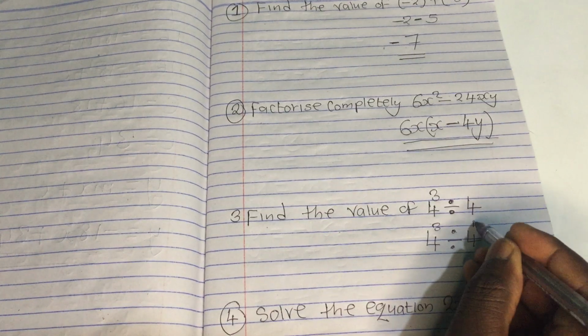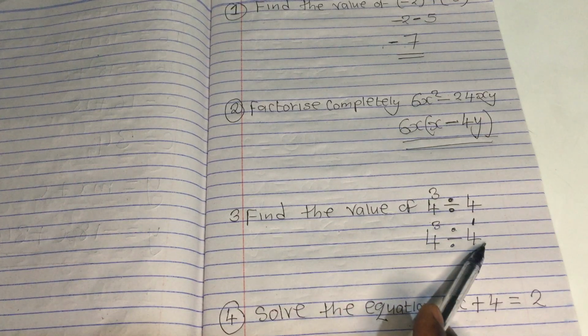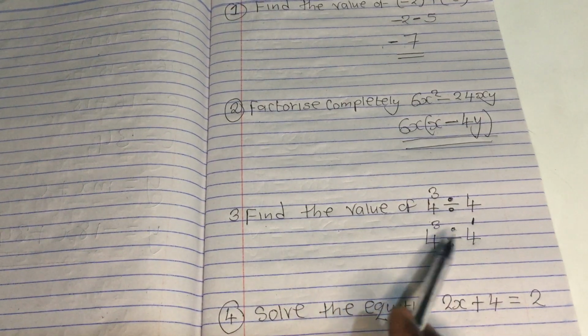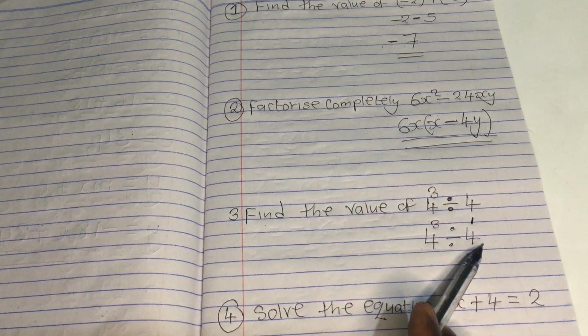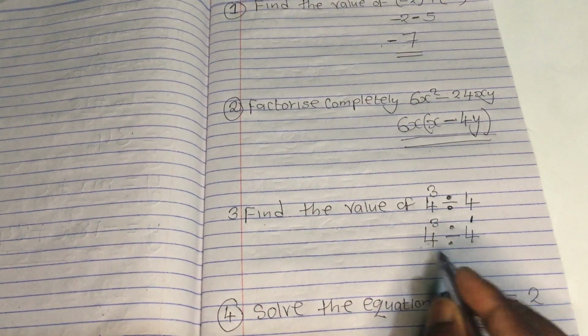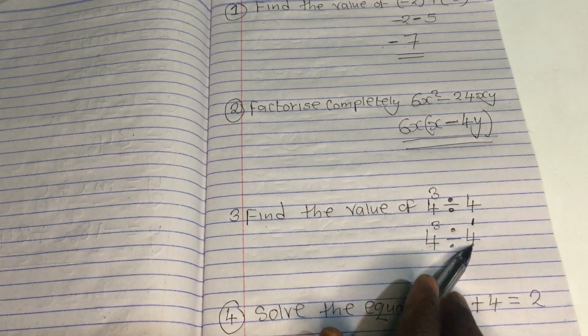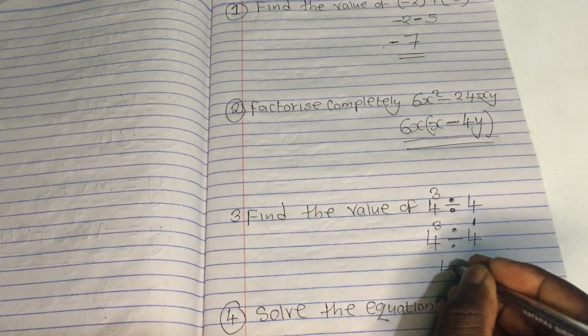Here there is a 1 which is invisible, the power of the second 4. Since the numbers at the bottom are the same, the bases, you just write 4.